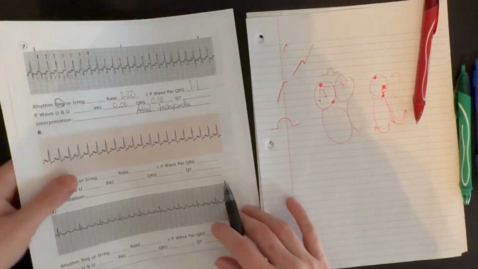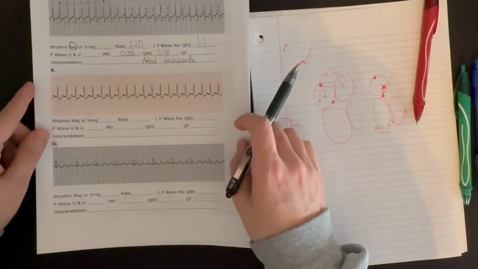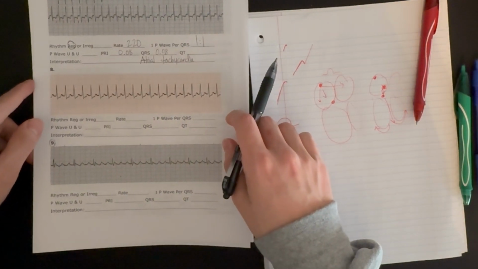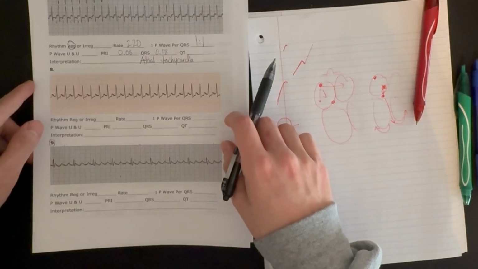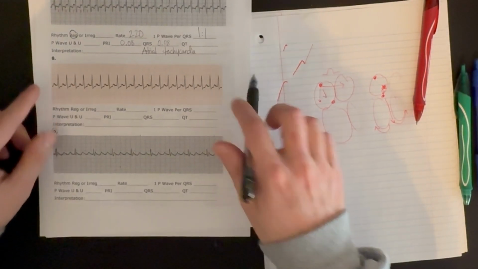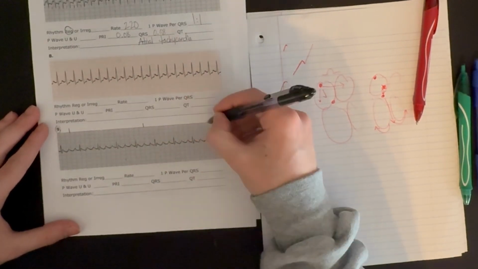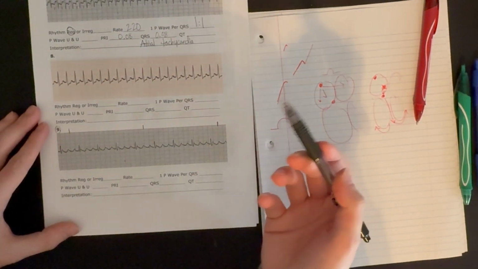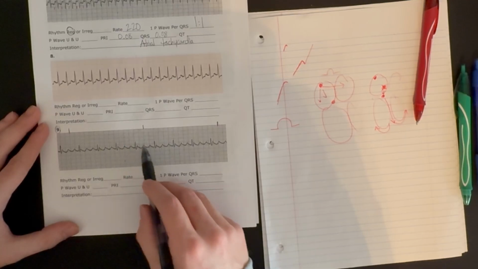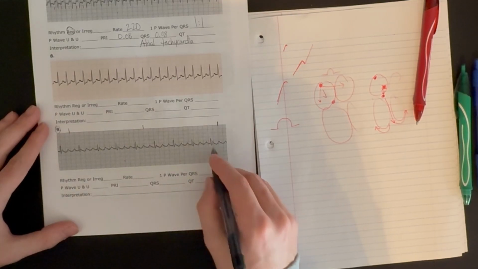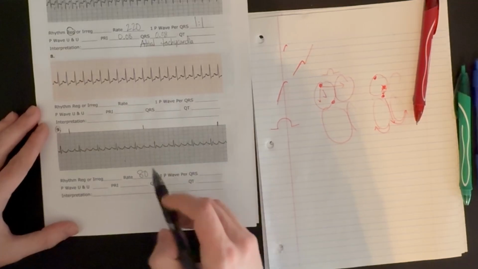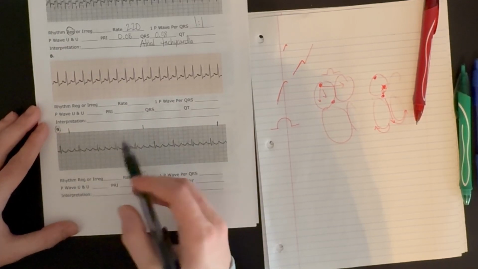Okay, let's move down to number 9. All right, so 3-second ticks right here. Let's count our rate. 1, 2, 3, 4, 5, 6, 7, 8. So about 80. Let's do our rhythm.